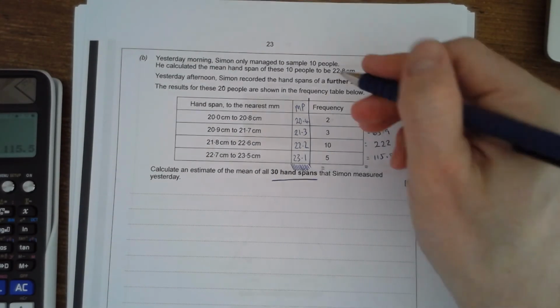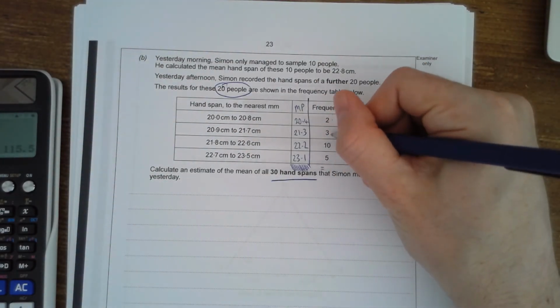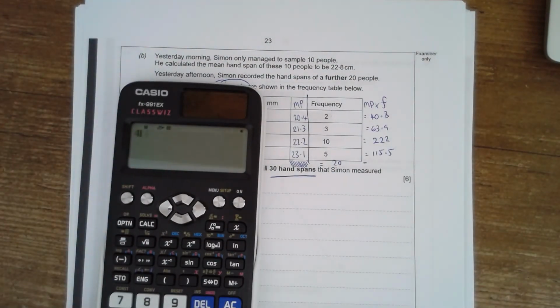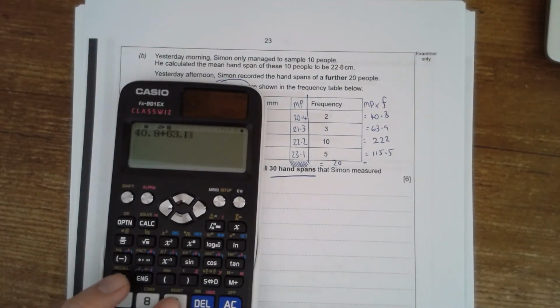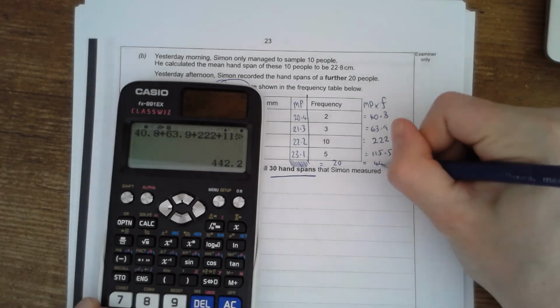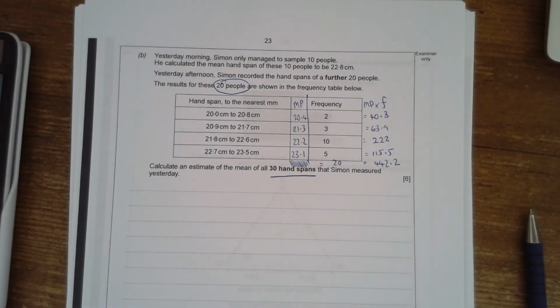The frequency, we're told here that these were 20 people, so that adds up to 20. 5 add 10, add 3, add 2 is 20. And adding these numbers up here, I get 40.8, add 63.9, add 222, add 115.5, and that comes to 442.2.